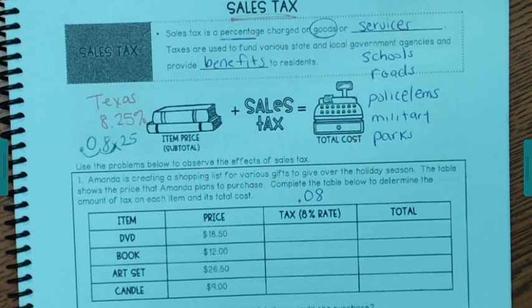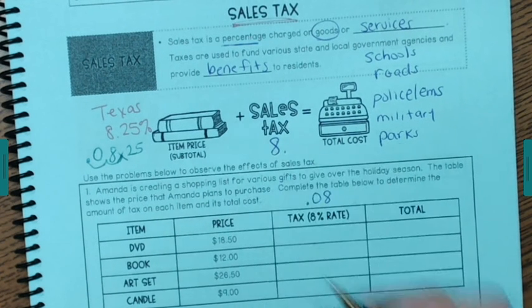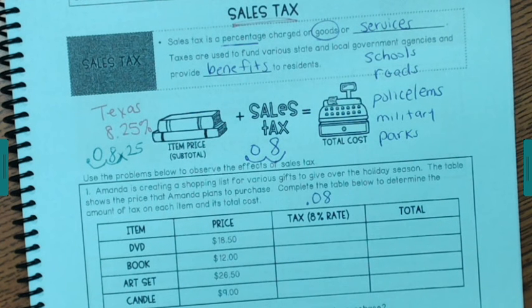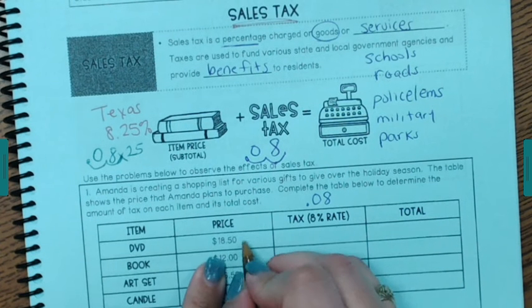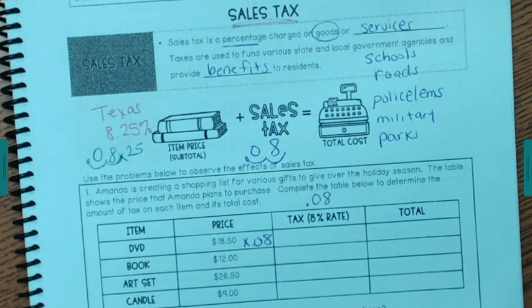Thank you for trying and thank you for participating, though. So not 0.8, it's 0.08 because 8%, the decimal is right there. You move it 1, 2, and you have to fill in. So make sure you do 0.08, okay? All right, so literally all you do is you multiply each item by 0.08. What is 1850 times 0.08?